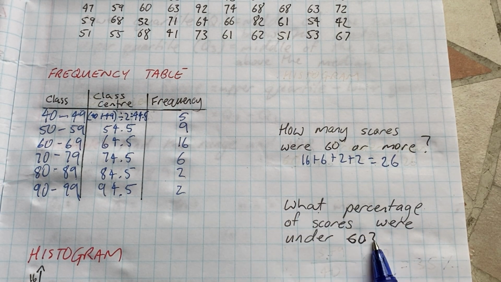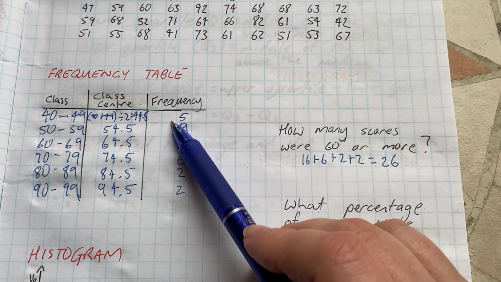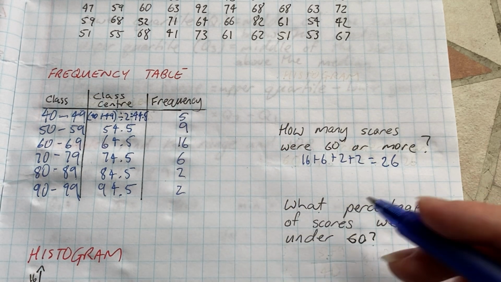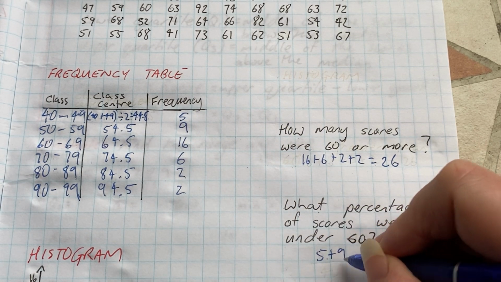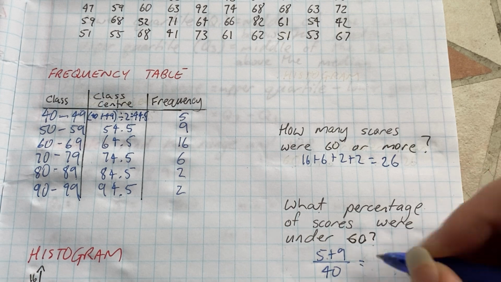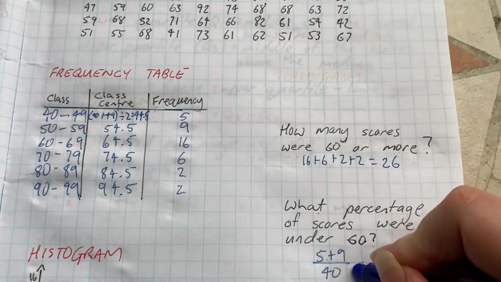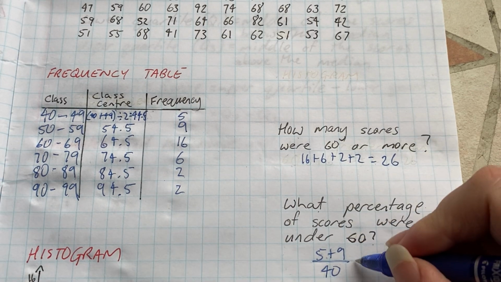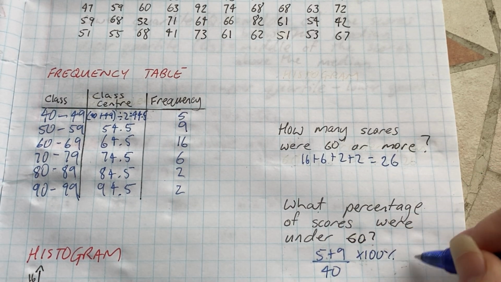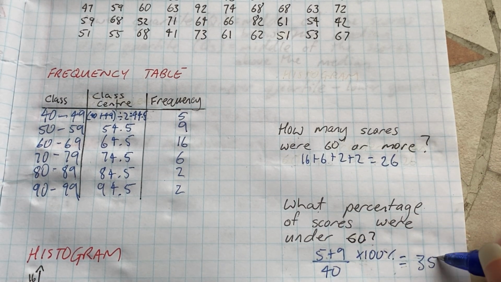What percentage of scores were under 60? Well, the ones under 60 are this lot here. So 5 plus the 9 over 40. So that's 14 over 40. To make it a percentage, we'll multiply it by 100. So times 100. So that is 35%.